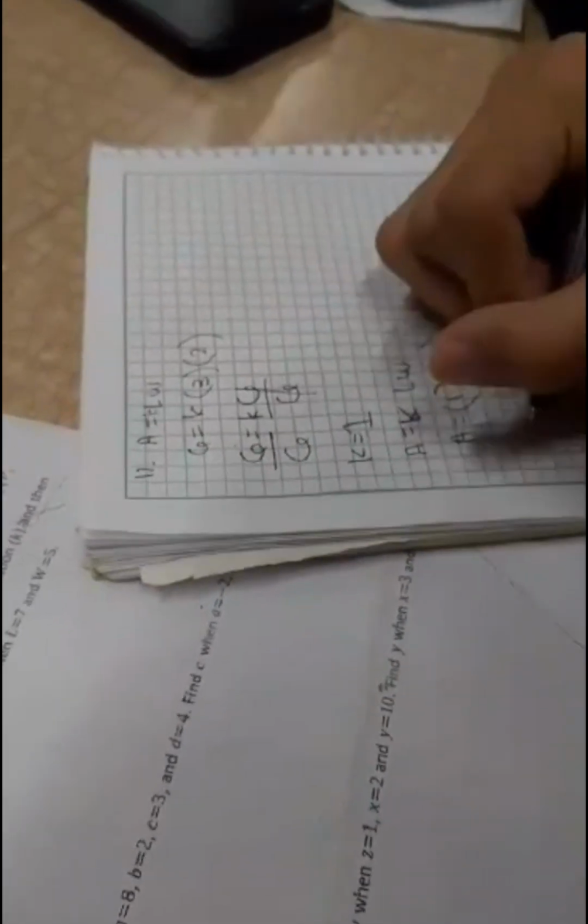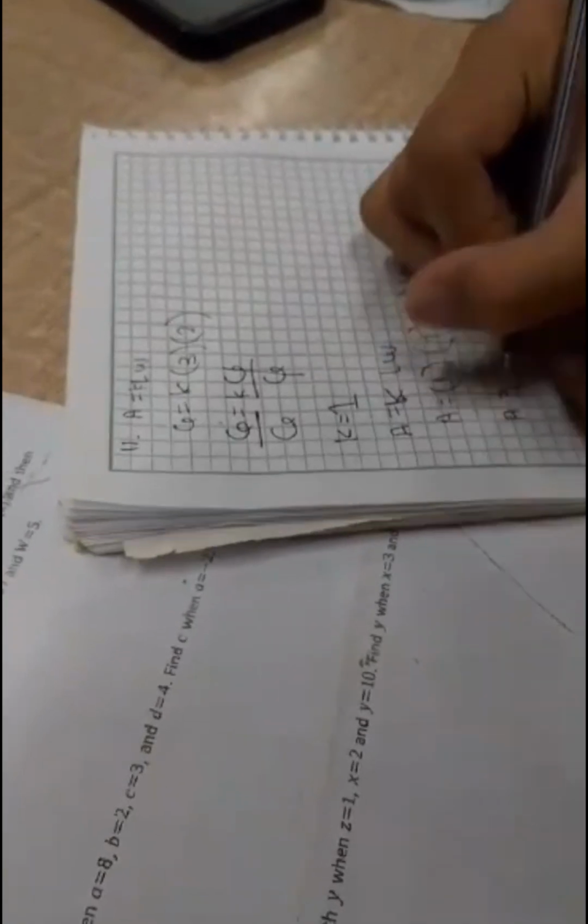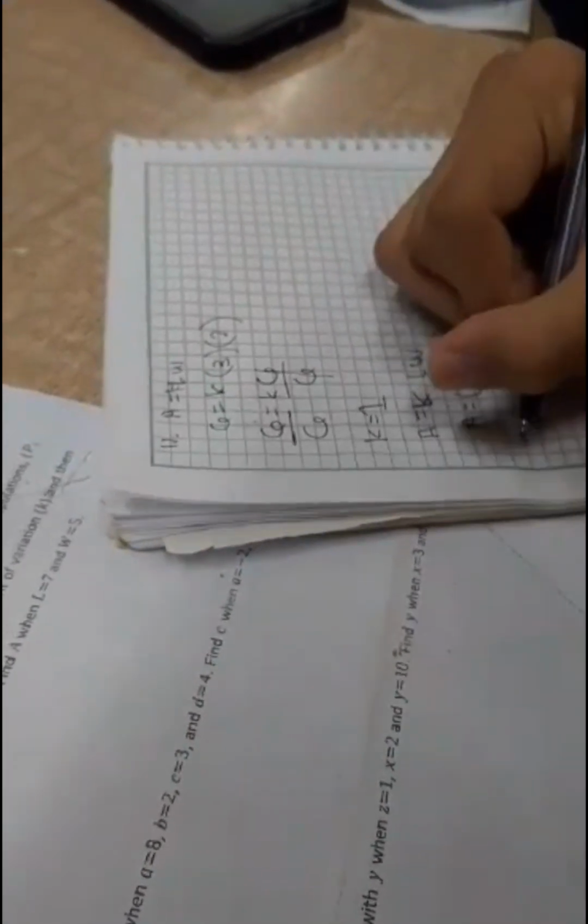I-times na to silang tanan. 1 times 7 times 5. 5, 10, 15, 20, 25, 30, 35. I mean 35. So, ang value sa A kay 35. So mao na siya ang answer sa number 11.